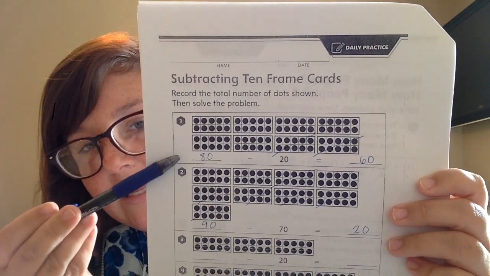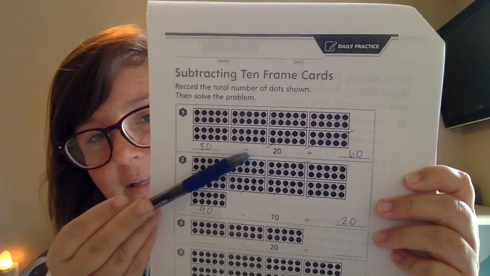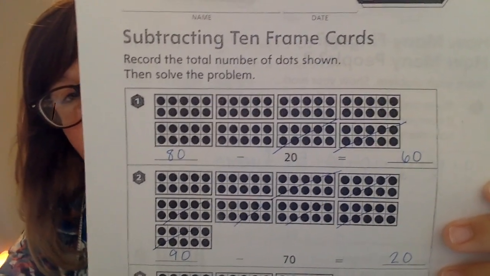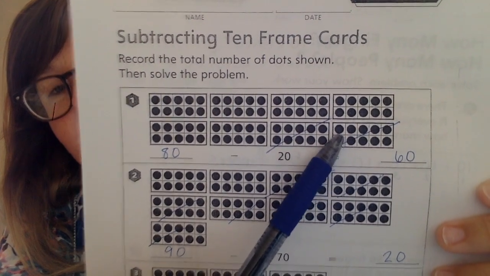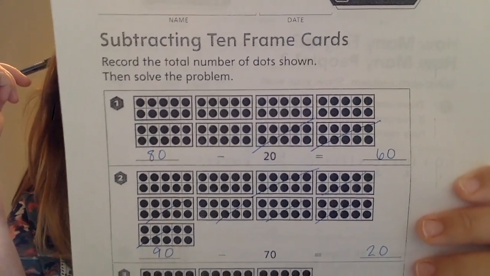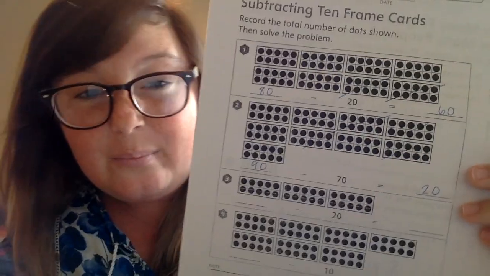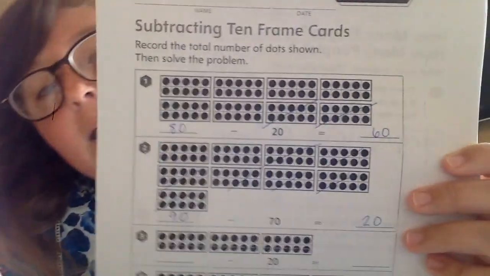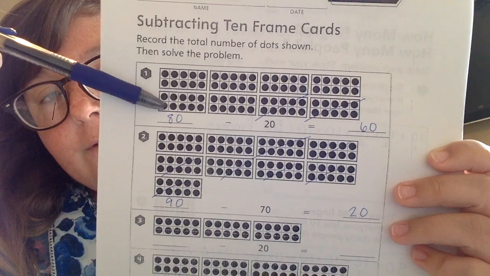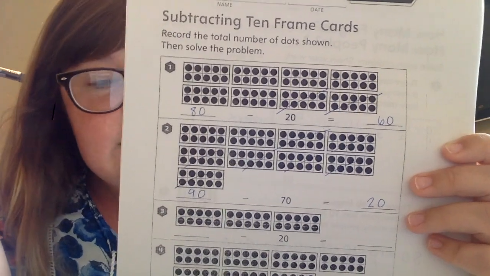So there were 80 to begin with. We had 80 dots to start with. Then it says minus 20. And if you can see, I have marked out 2 of those because I know if I mark out 1, I'm taking away 10. If I mark out another one, I'm taking away 20. And then I just have to count the number of dots I have left, or the tens frames that I have left. And I know if I'm counting tens frames, I can just count by 10, right? So that's what I did. I did 10, 20, 30, 40, 50, 60 is what I had left. So you can see over there, I have written my answer 60.